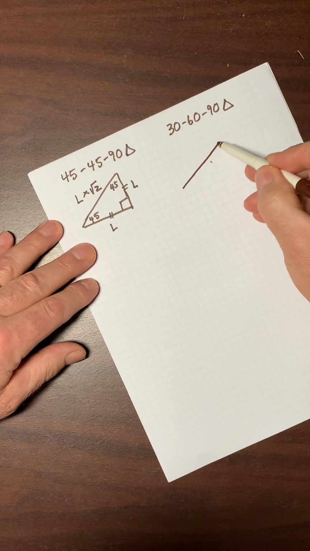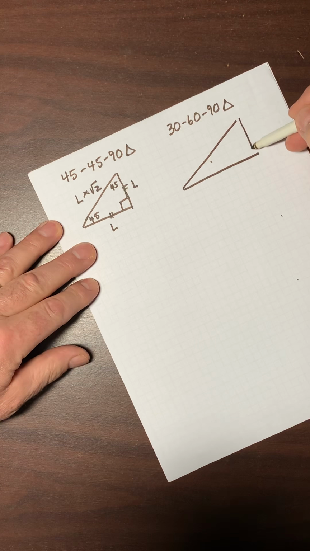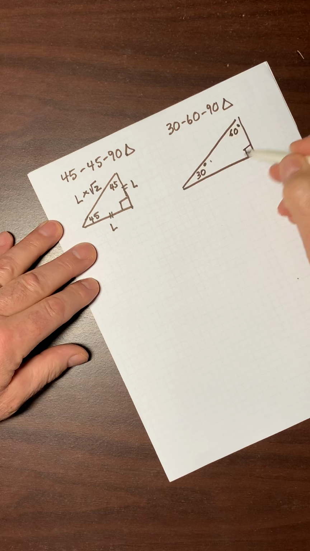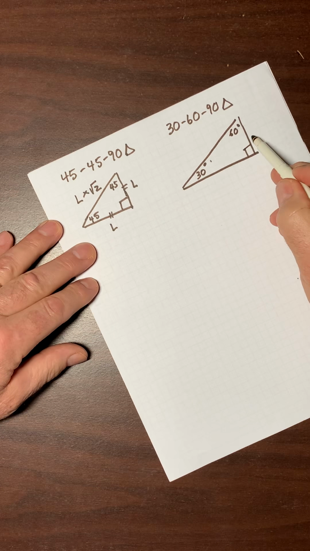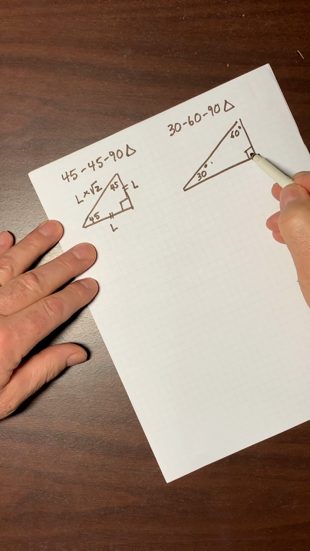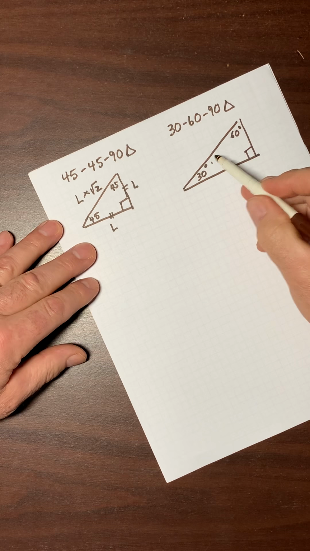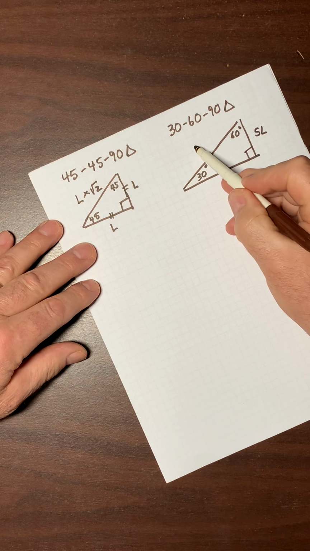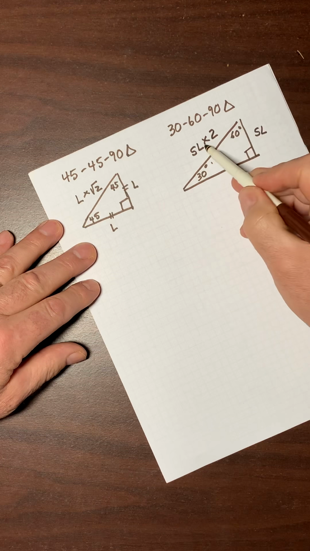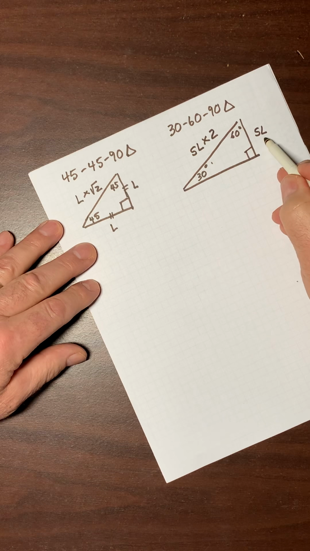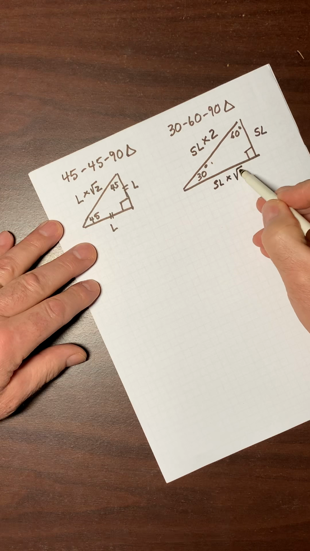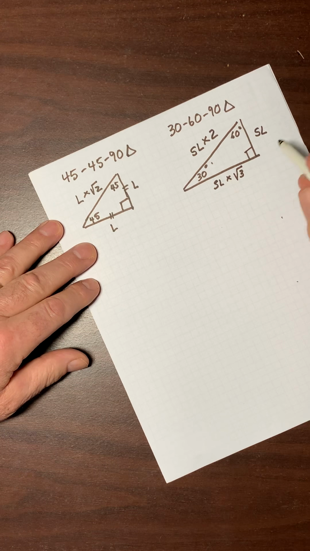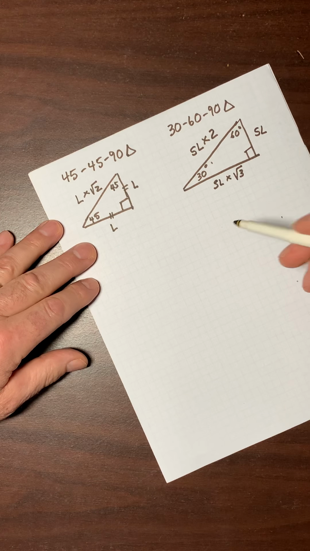The other special right triangle is your 30, 60, 90. Recall that in a 30, 60, 90, you have a short leg that's across from the 30, you have a long leg that's across from the 60, and then of course the hypotenuse is across from the 90. Whatever this short leg is, if you want to find the hypotenuse, you just double the short leg. So the short leg times 2 will always give you the hypotenuse. And whatever the short leg is, if you multiply it by the square root of 3, you'll get the long leg. So that's just a quick review of the relationship between the sides of a 30, 60, 90 and a 45, 45, 90. That's going to come into play for you.